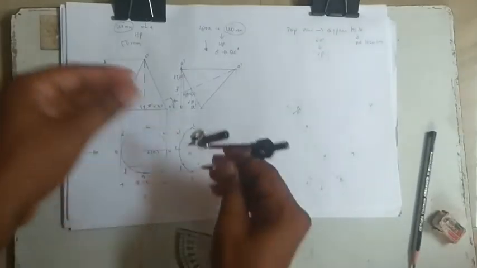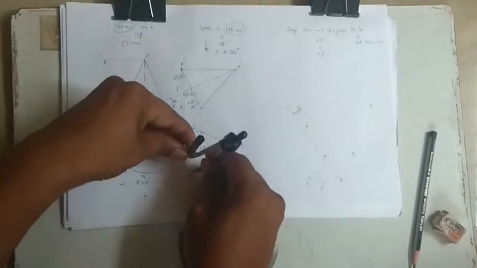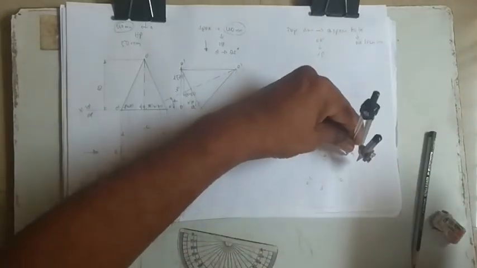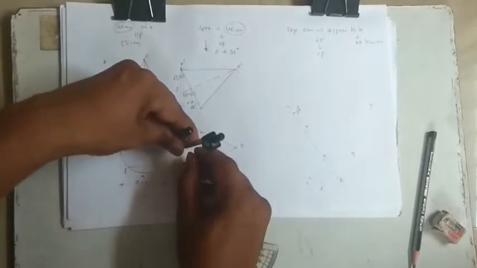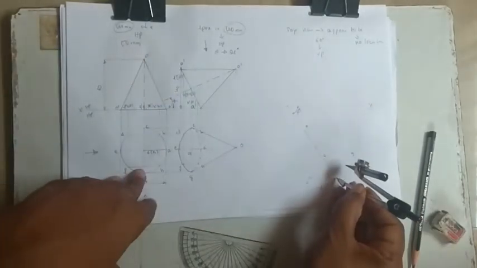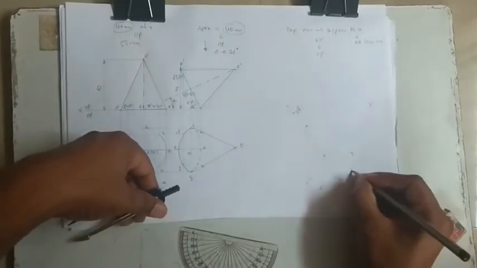So in between that one, from G we know how much is the F. So from G, how much is the F, and from E, how much is the F. So this is our F.